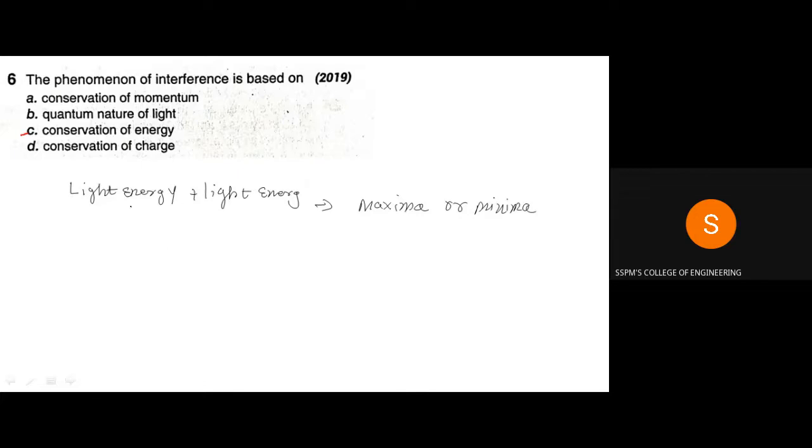Now, energy is going to redistribute due to the superposition theorem. Energy is going to be redistributed either in producing maximum of intensity or minimum of intensity.